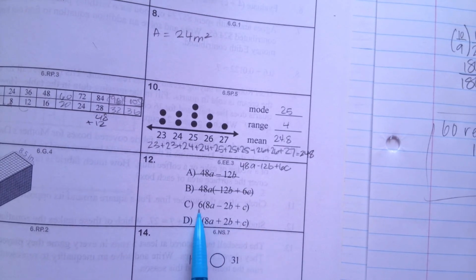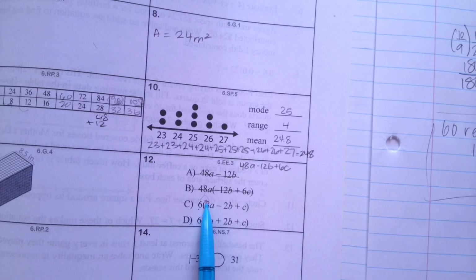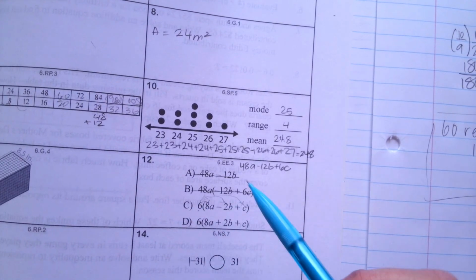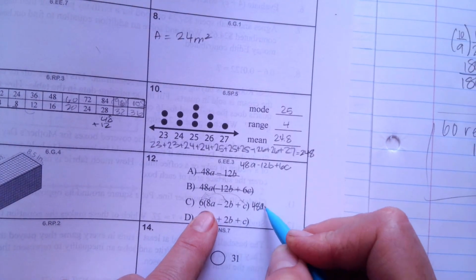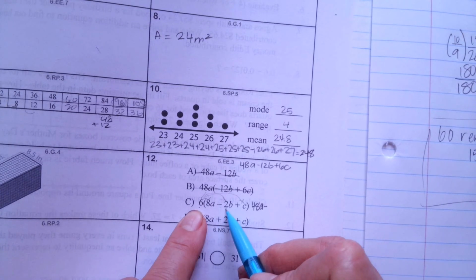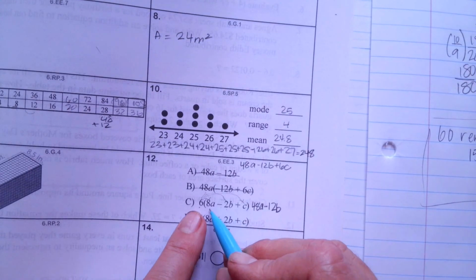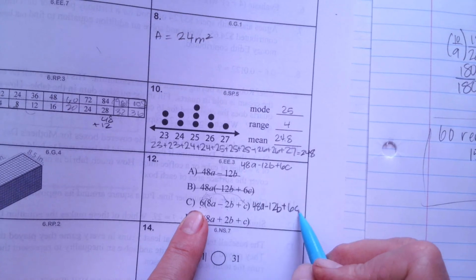And what we're doing is anything that's touching the parentheses, so this 6 is touching the parentheses, right? We're going to multiply this 6 times all of the numbers in here. So this becomes 6 times 8 is 48, and then we put the A there. Then we put the subtraction sign. Then we do 6 times 2 is 12, and then we put the B, and then we do plus 6c. And that's what we're looking for.